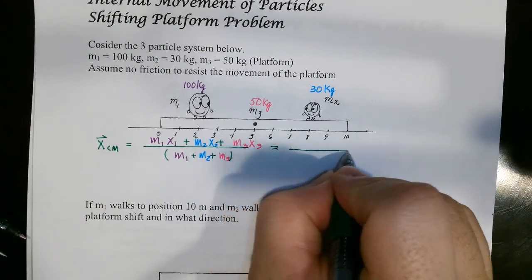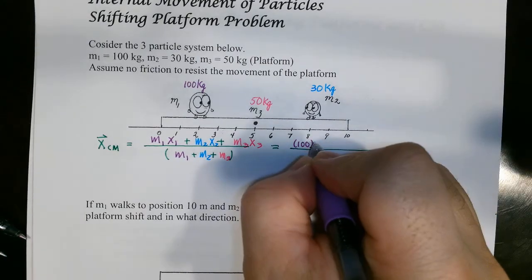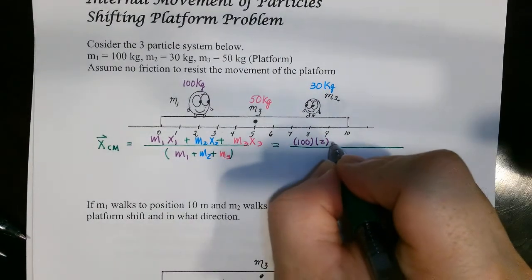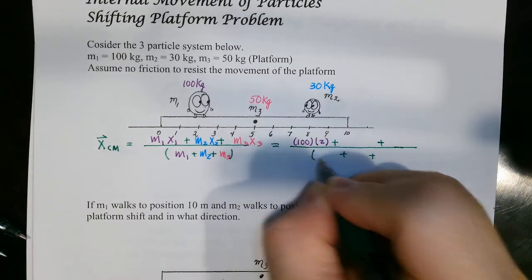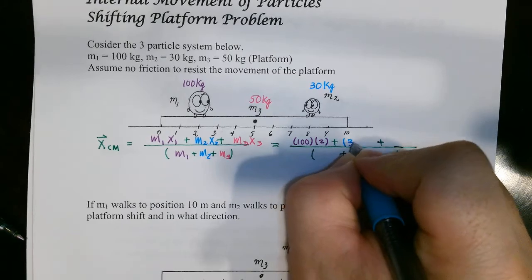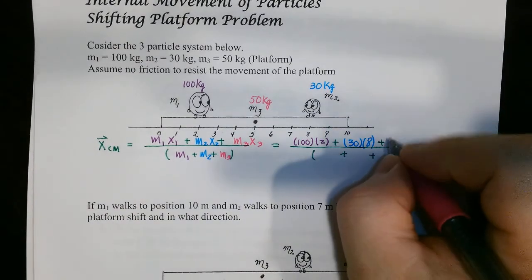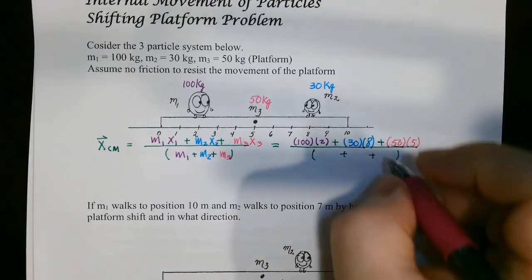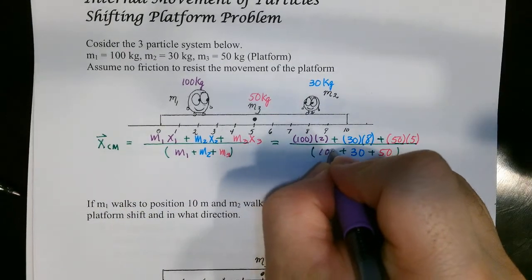Well, that is equal to m1, 100 kilograms, times x1, which is 2, plus, right, m2, which is 30 kilograms times 8, and m3, which is 50 kilograms times 5, right? So this is 50, 30, and 100.